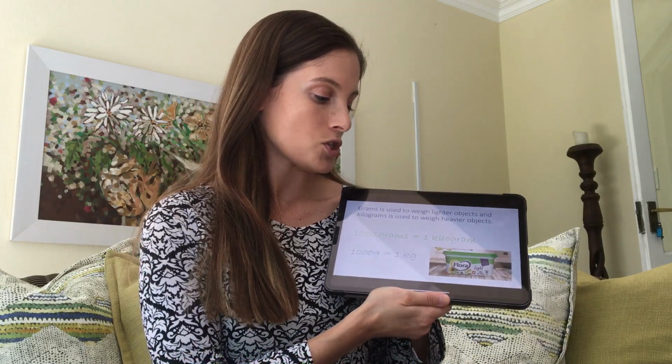In South Africa, we use the metric system. So we talk about grams and kilograms, or you can say kgs for short. There are 1,000 grams in 1 kilogram. So 1,000 grams equals 1 kilogram. Grams is what we use to weigh lighter objects, and kilograms is what we use to weigh heavier objects. So if you are going to weigh 1 apple or a leaf or a feather, you will use grams. If you are going to weigh heavier things like a bag of apples or a bag of potatoes, or if you want to find out how much your teacher weighs, you will use kilograms.